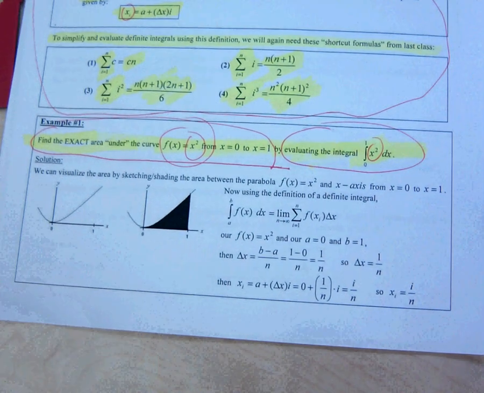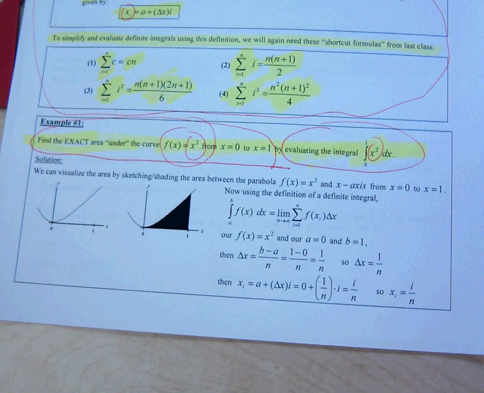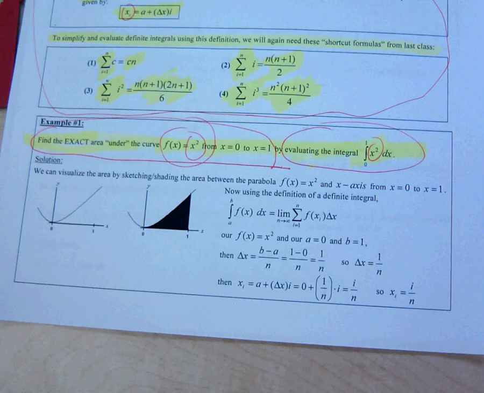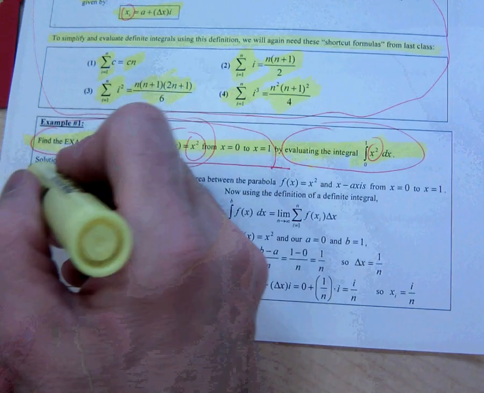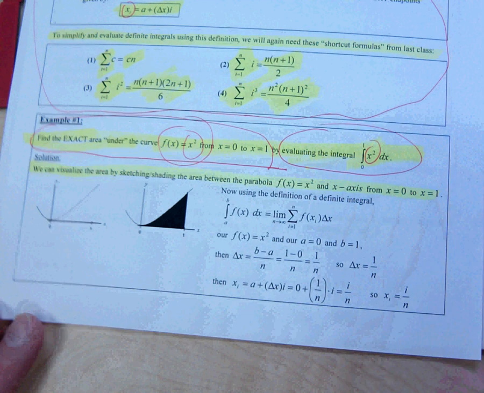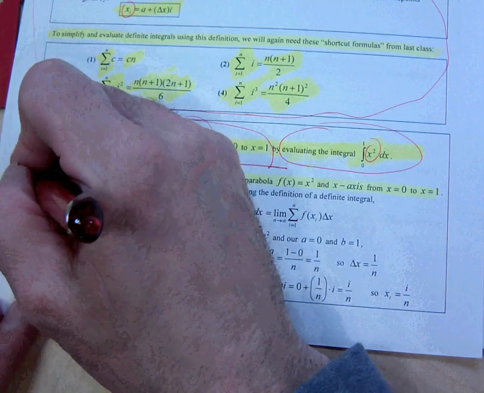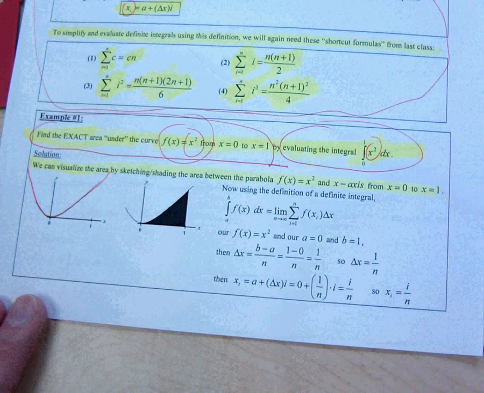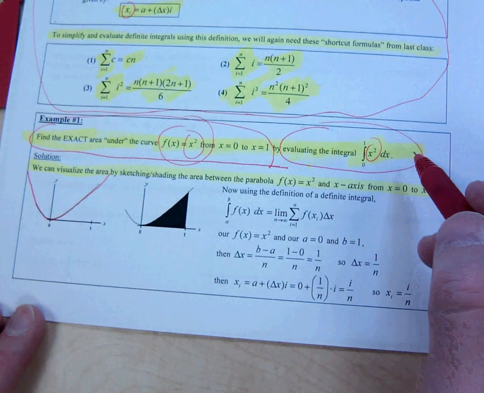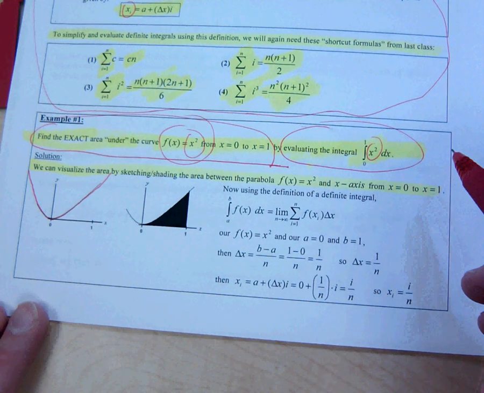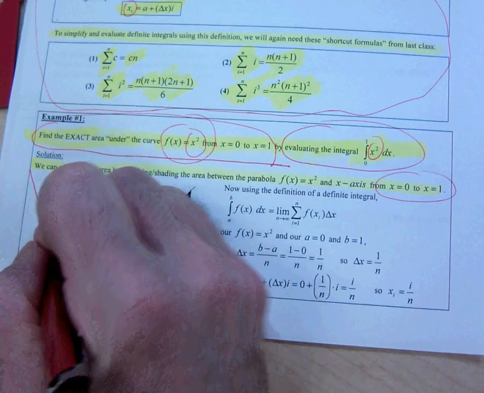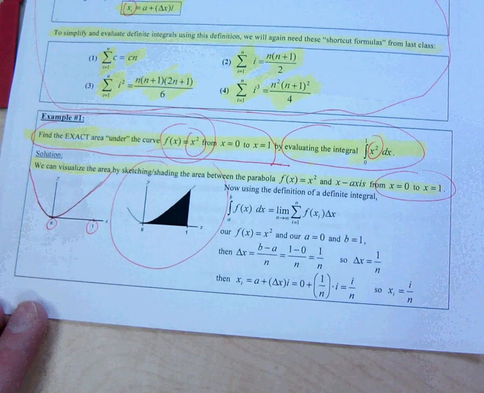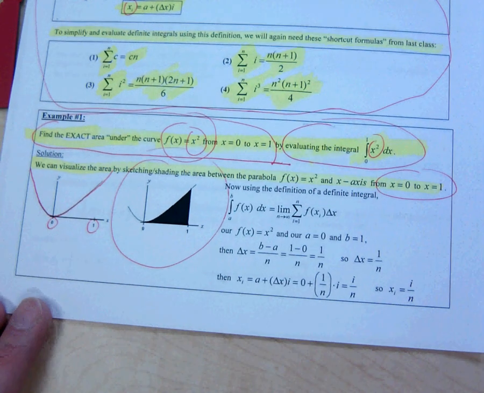All right. And so what you want to do is visualize the area by sketching and shading the area. So what I did is this. I graphed the parabola y equals x squared. There it is. I want to find the area under the curve. What that means is the area between the curve and the x-axis from 0 to 1. So there's 0 to 1. So clearly this is what the area looks like that we're trying to find. Everybody agree? That's the shaded region I'm trying to find the area of.